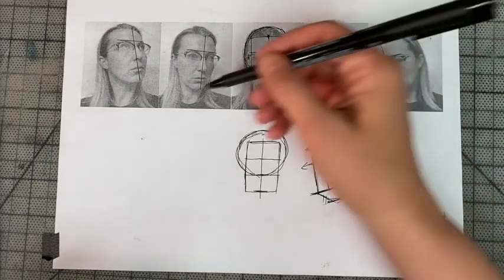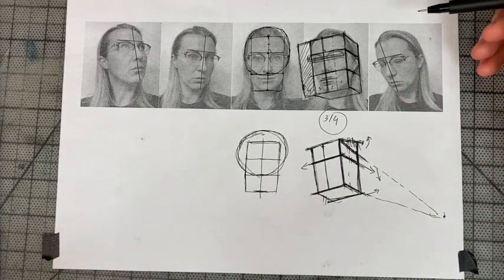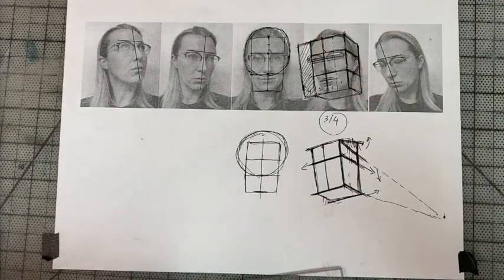So in this, I'm going to use another example since we marked this one up pretty well, and let's talk about how the other features, the eyes, the nose, the width of the mouth, all function within this space.